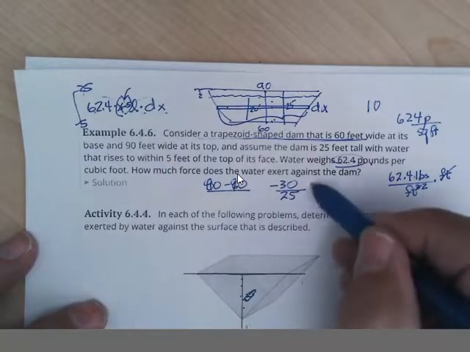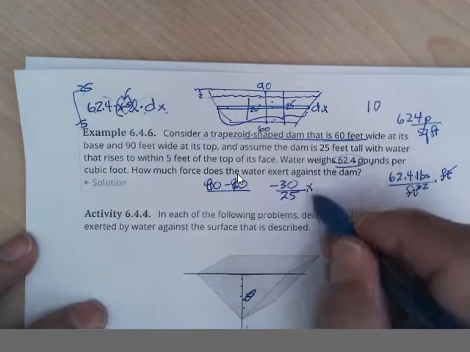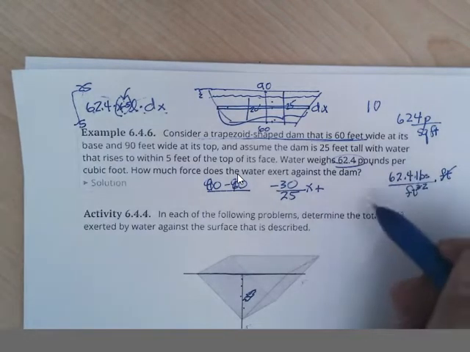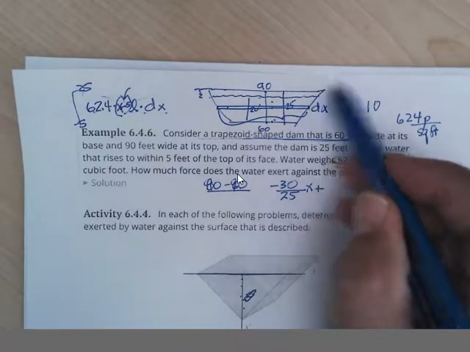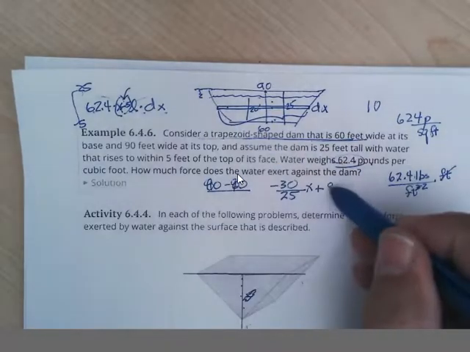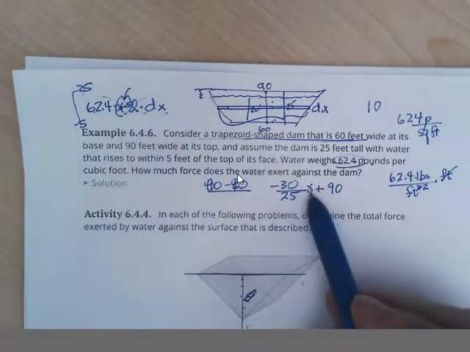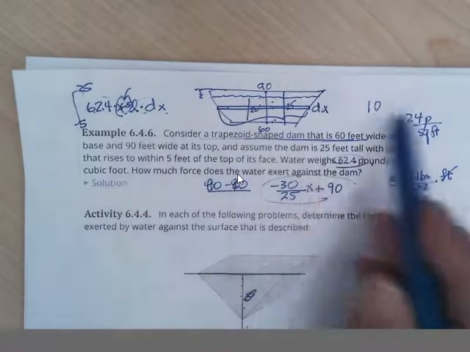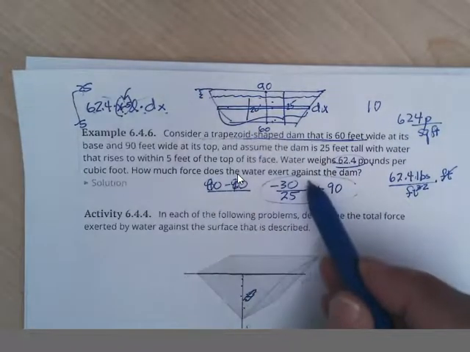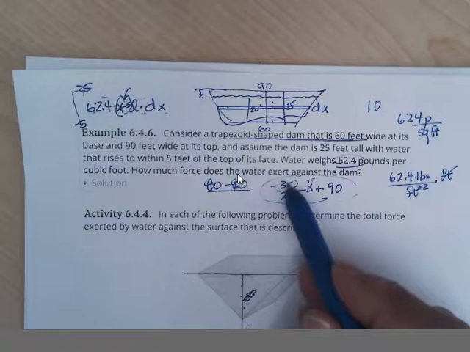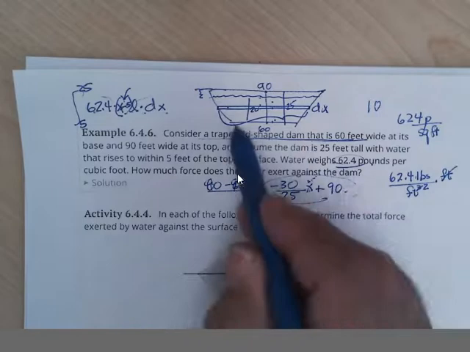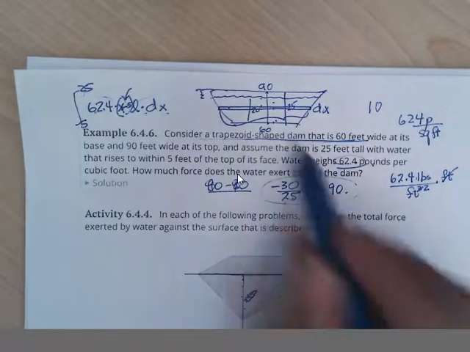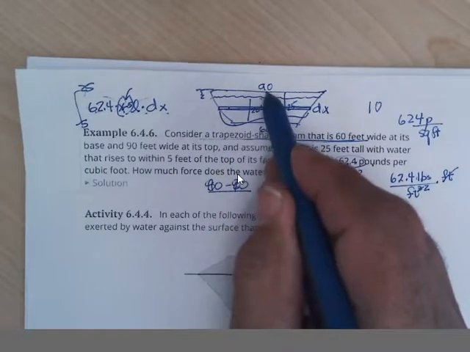So if we take that times the depth, and then start with the y-intercept of the full length, 90, I think that'll work. So that when x is 0, we will get the length to be 90, and when x is 25, we're going to get 30 divided by 25 times 25, which is negative 30, plus 90 is 60, which is the length there. So this will give us the right length at x from the top of the dam.